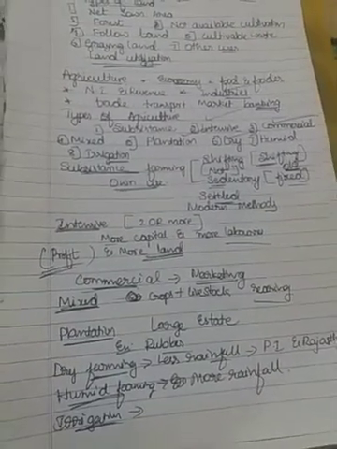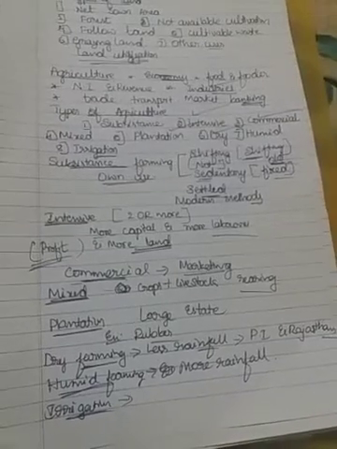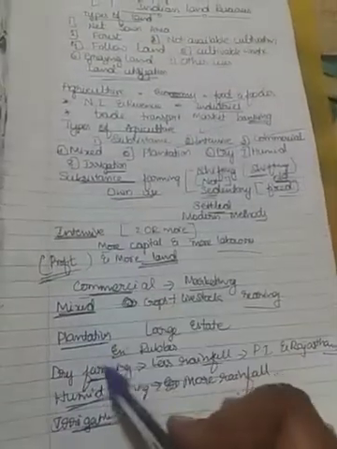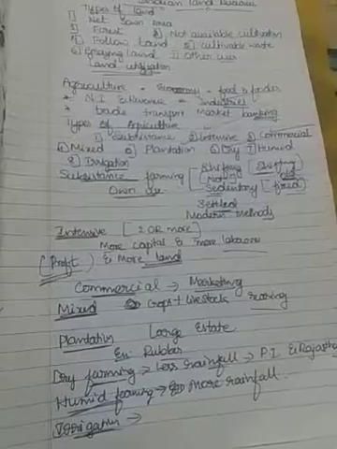Hope you will understand all the types of farming. Almost the name itself says all the types. Don't get confused here. It's very easy.